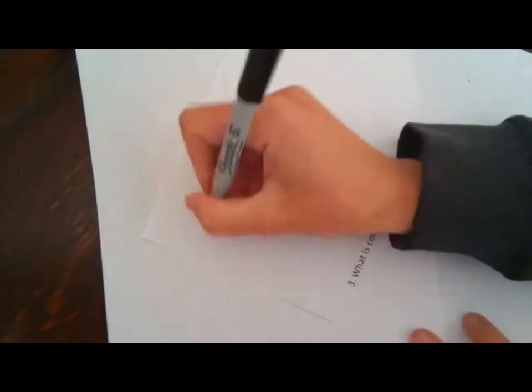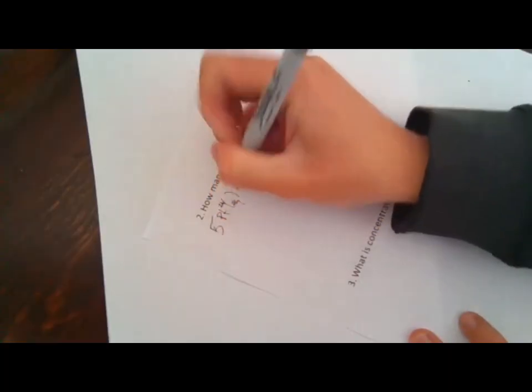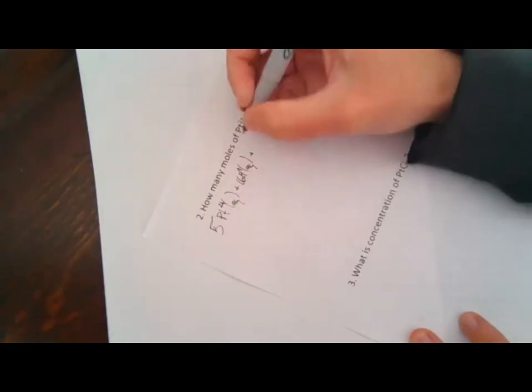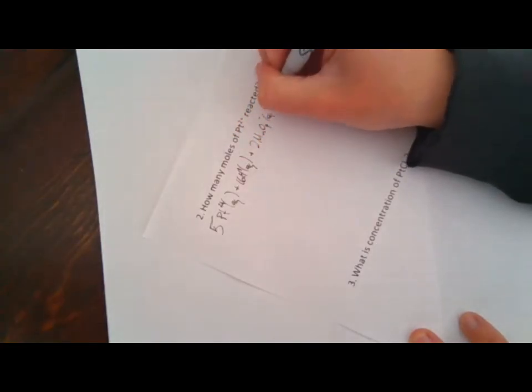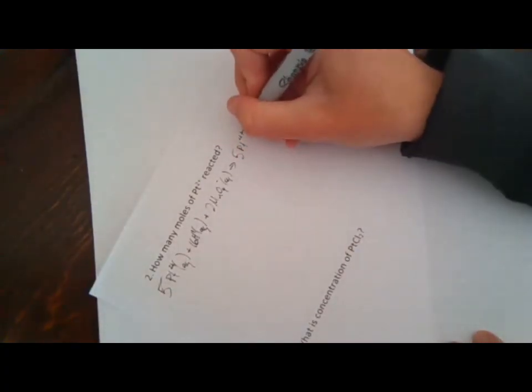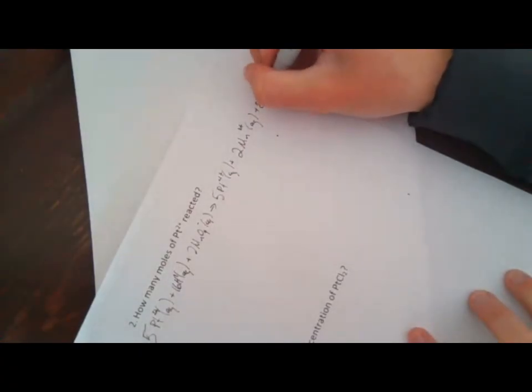We know we just found our balanced reaction where we had 5 Pt2+ aqueous plus 16 H+ aqueous plus 2 MnO4- aqueous becomes 5 platinum 4s plus 2 Mn2+ plus 8 waters.